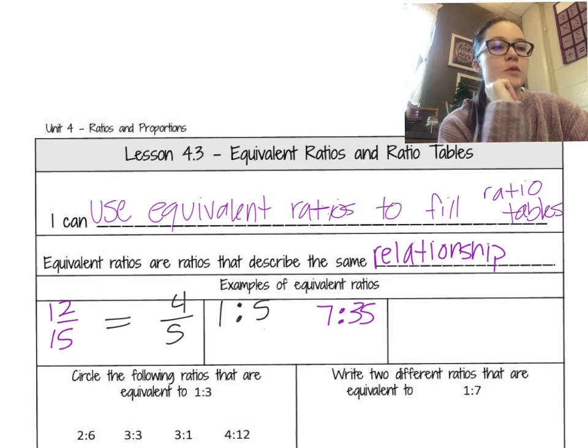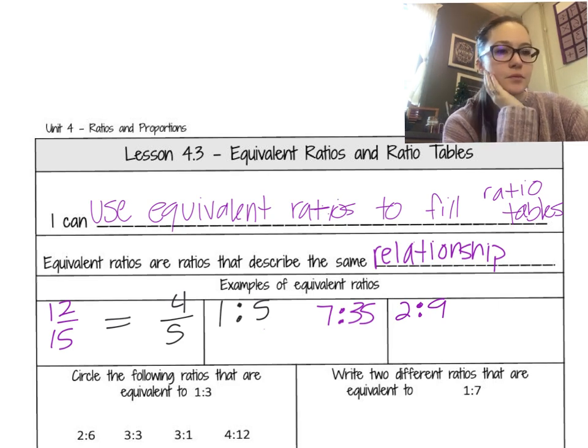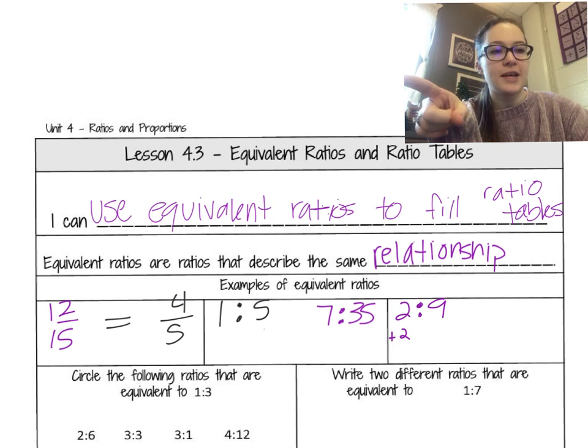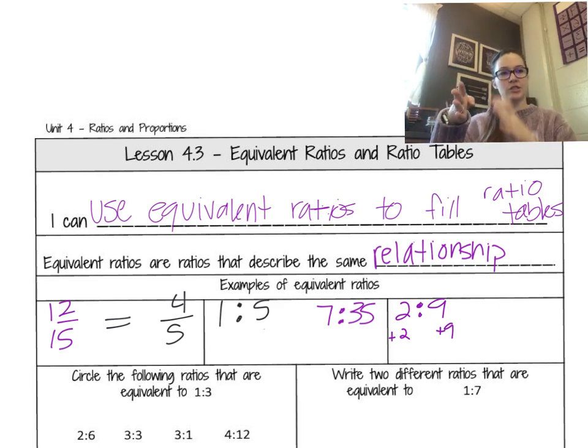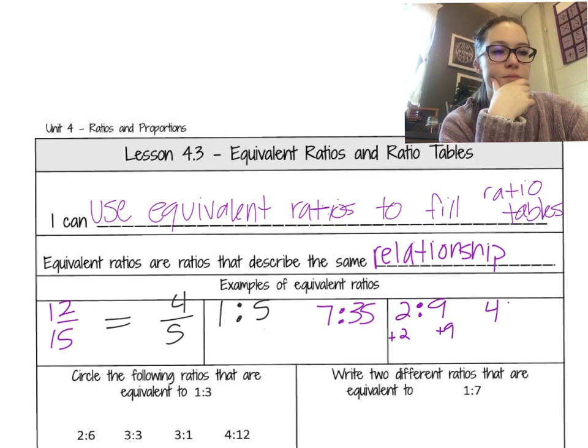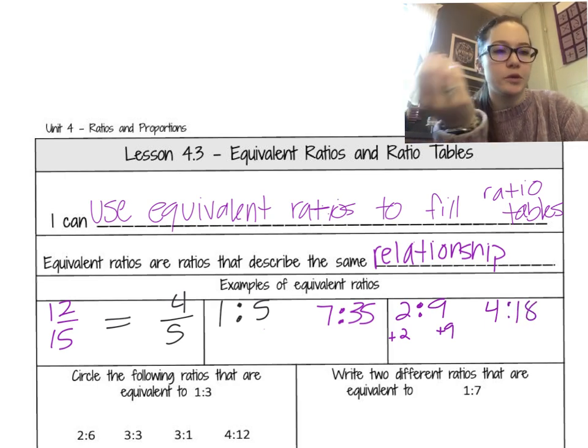Another way you can find an equivalent ratio, let's do 2 to 9, okay? If I wanted to add 2 more on that side, I have to add 9 more on the other side, right? Because every time I add 2, I have to add 9 to keep it the same. So those would be equivalent ratios.